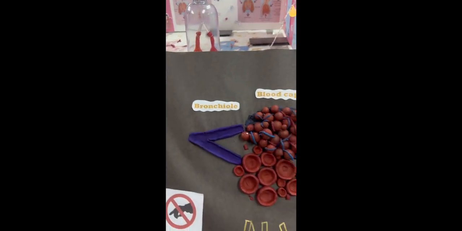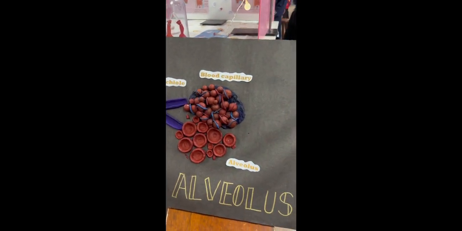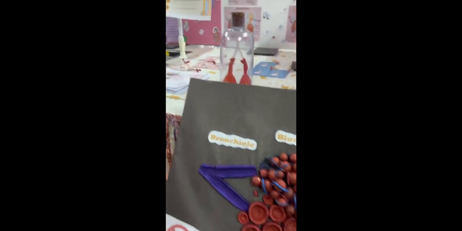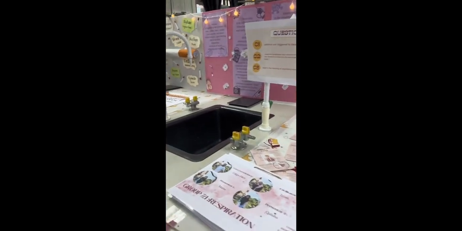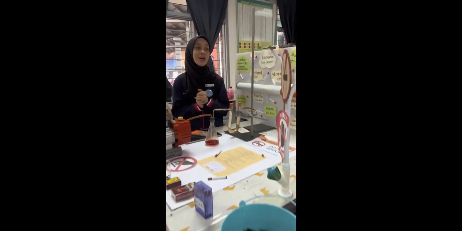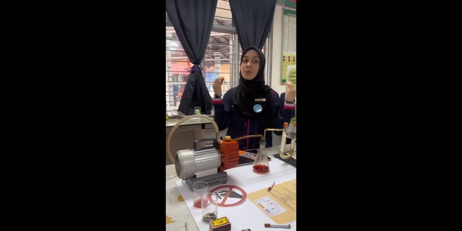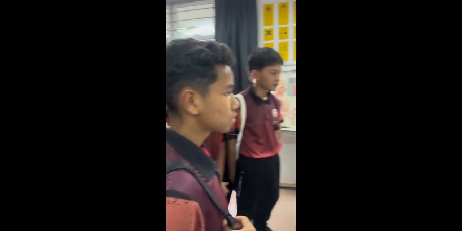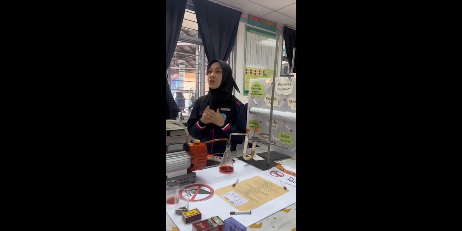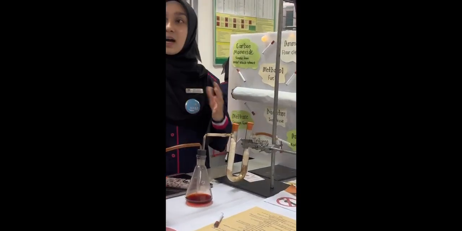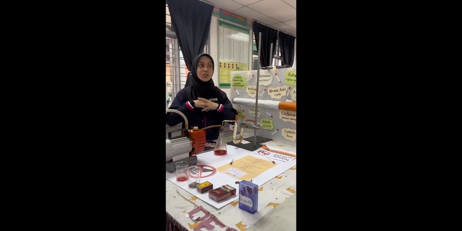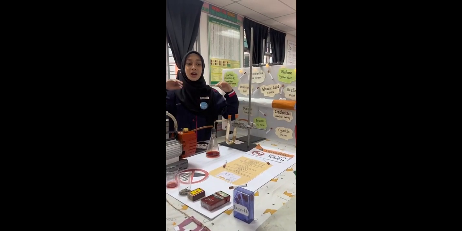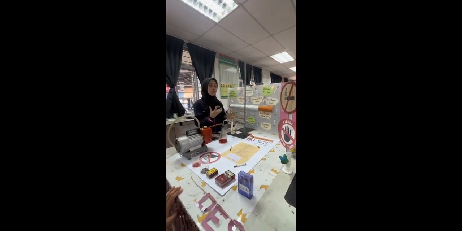Okay, so we have quite a bit. The first one is cigarettes, carbon monoxide, sulfur dioxide, nitrogen dioxide, and also haze, dust, and pollen. Okay, so I'm going to explain about carbon monoxide. Carbon monoxide can usually be found in cigarette smoke or also exhaust gases of motor vehicles. This gas is colorless and also odorless. So that's why it's really hard for us to realize that we are surrounded by carbon monoxide.